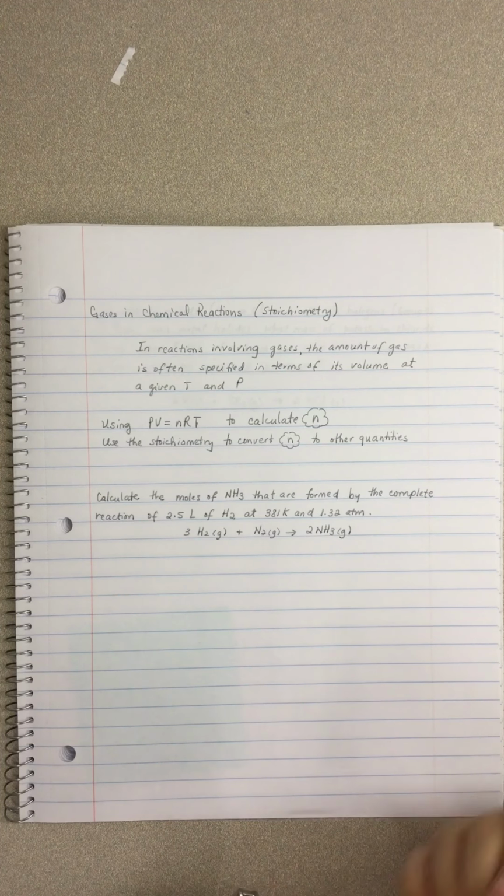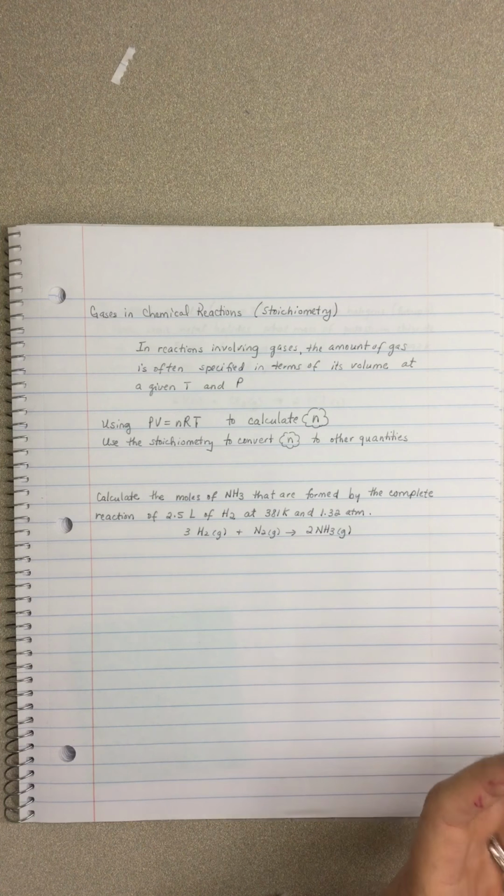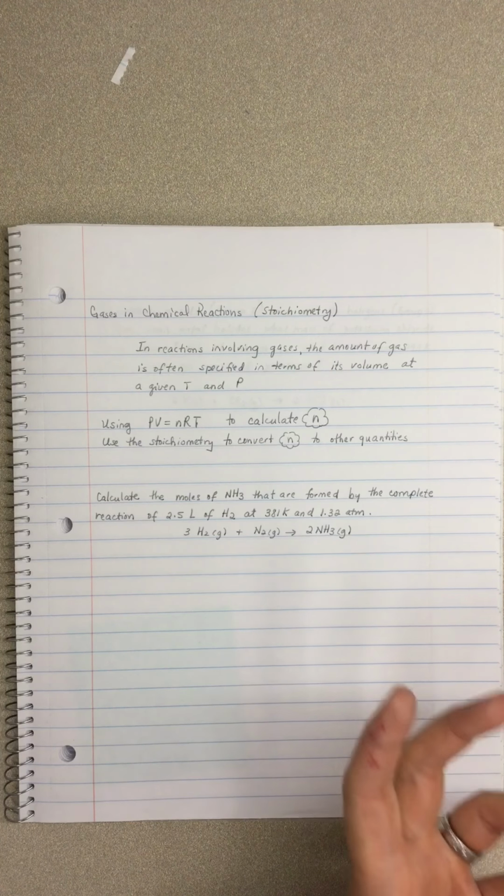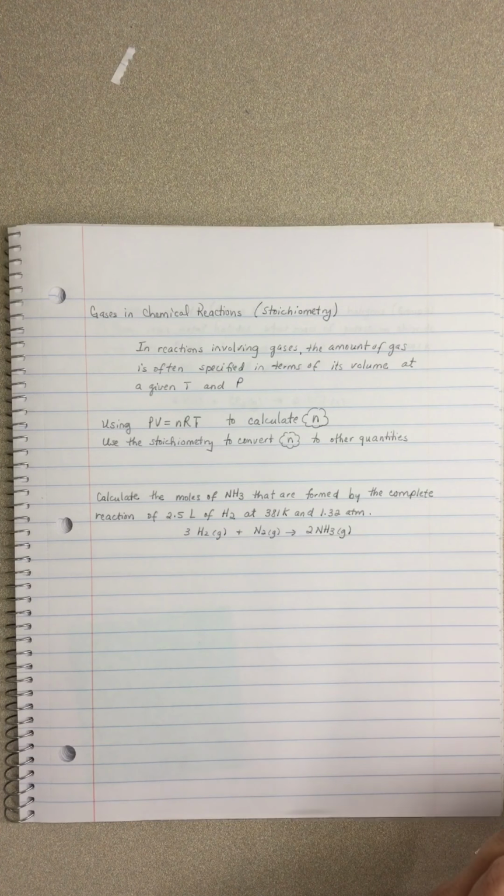So, gases in chemical reactions. Most of the time when we have gases as part of a chemical equation or a chemical reaction, the amount of gas is given in volume. Instead of having grams of this substance, if that substance is a gas, the amount of that gas is given in volume, like in units of volume.